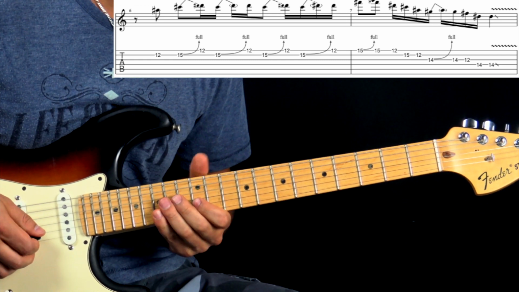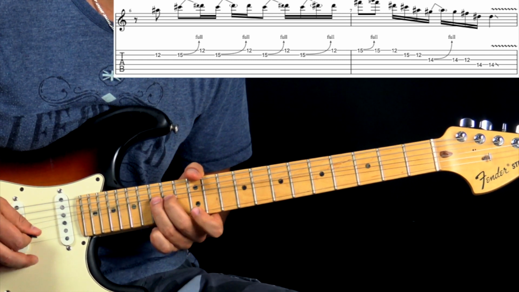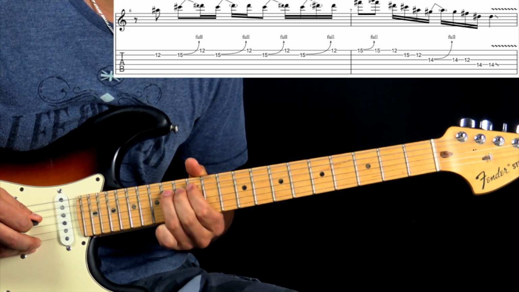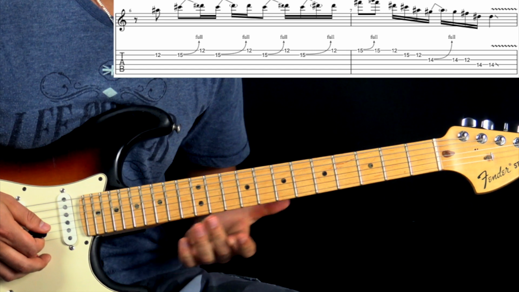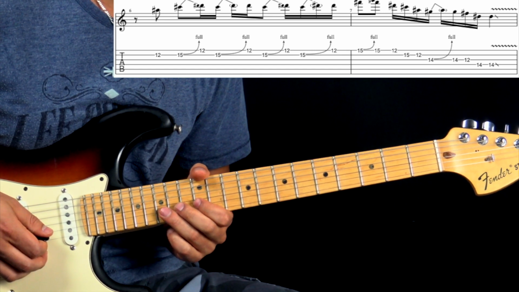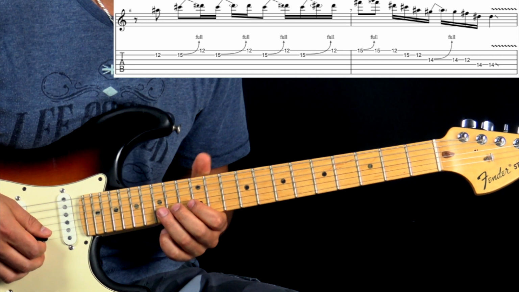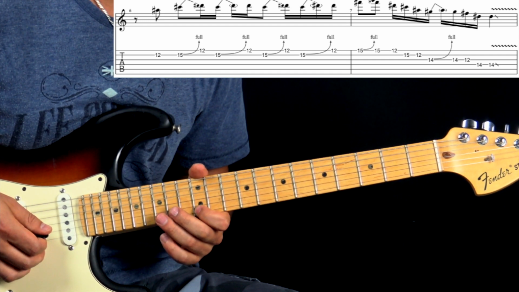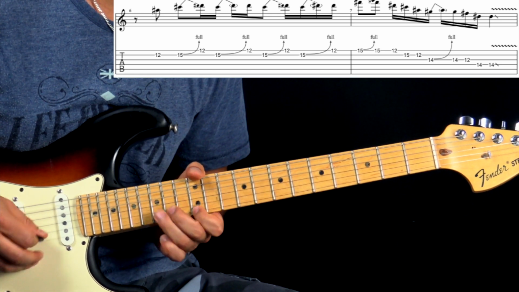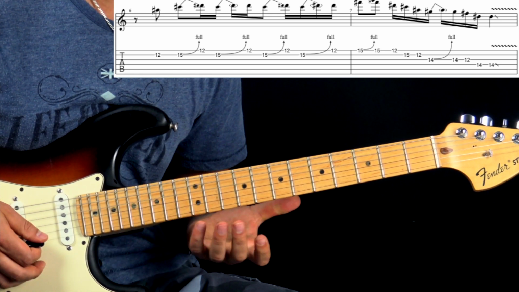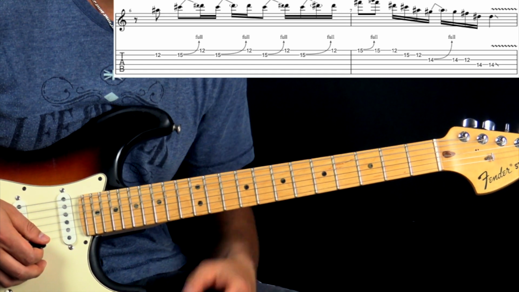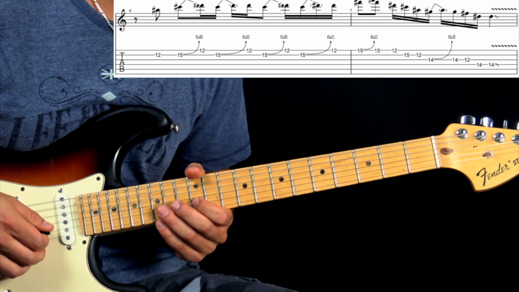Alright, one more time, slowly. So that first part is a little bit tricky in terms of rhythm, because we have an 8th note combining with the 16th note right here. So this might be a little bit tricky, but the rest is pretty straightforward. So one more time, the whole phrase.